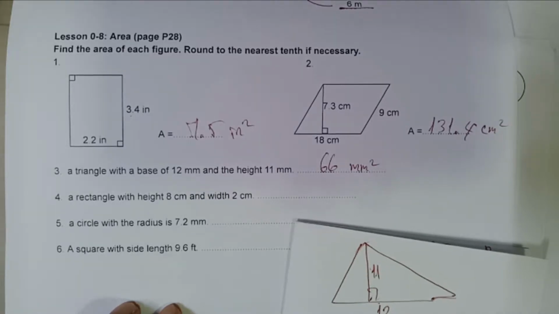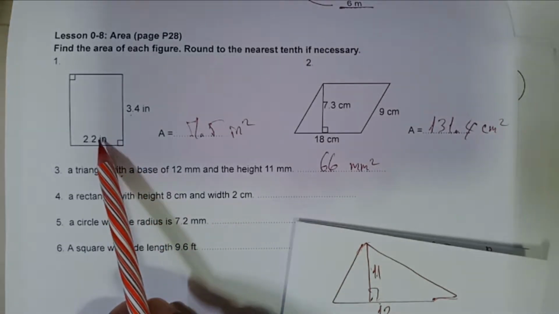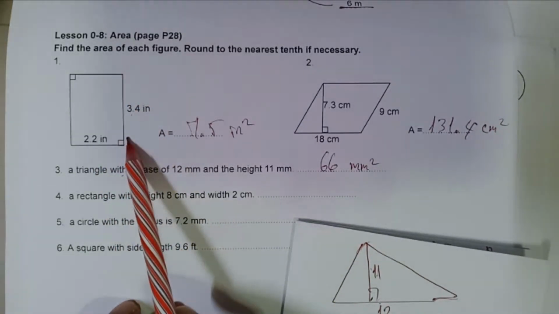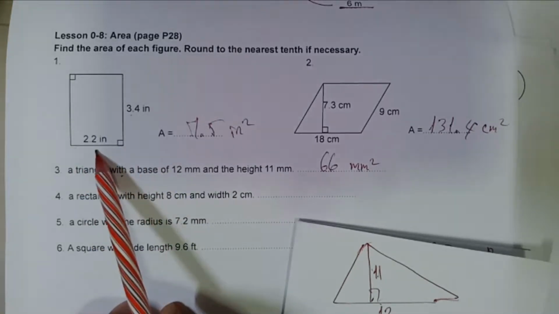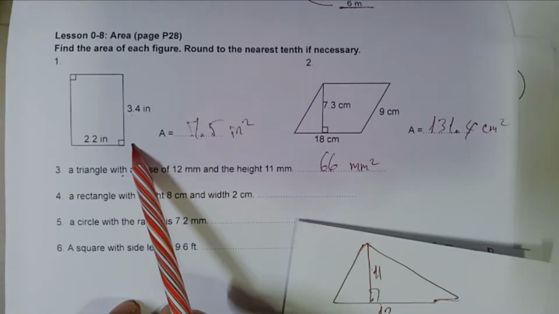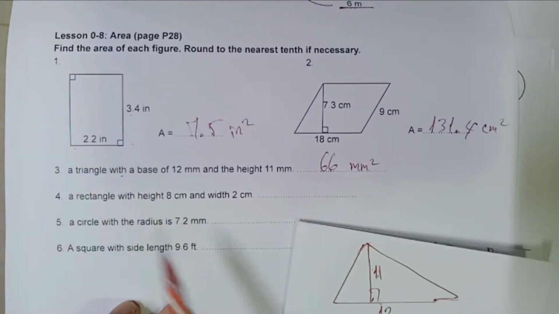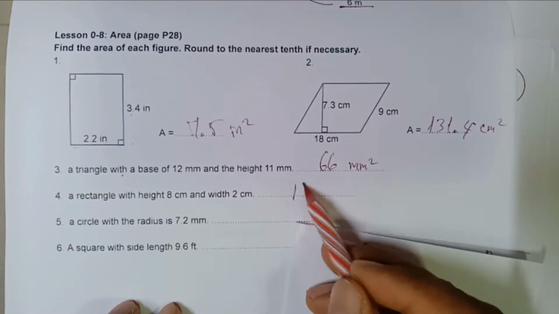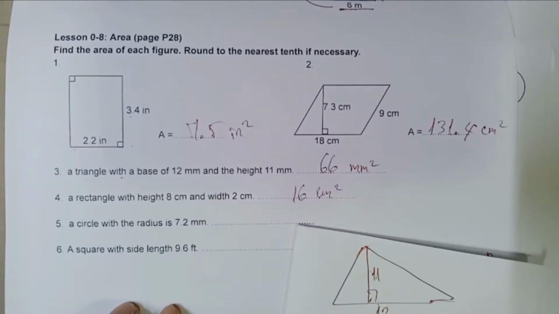And for number 4, a rectangle with a height and the width. The height is 8 and the width is 2. So 8 times 2 will give you 16 square centimeter.